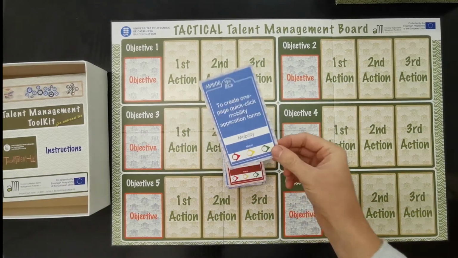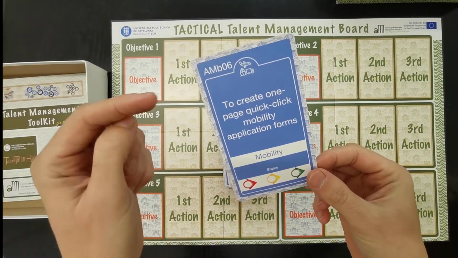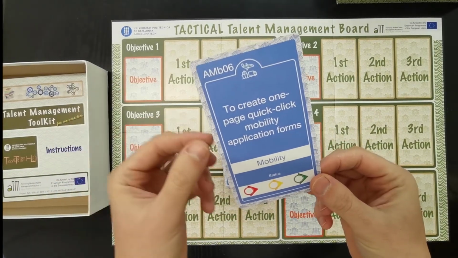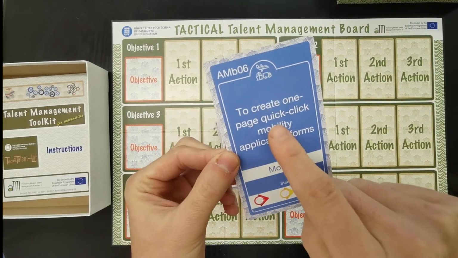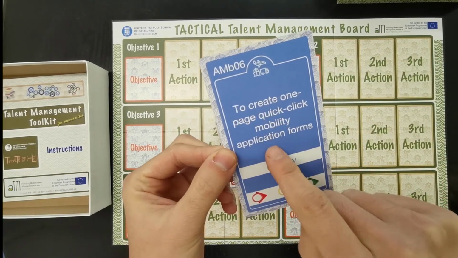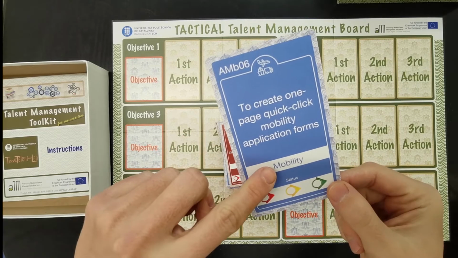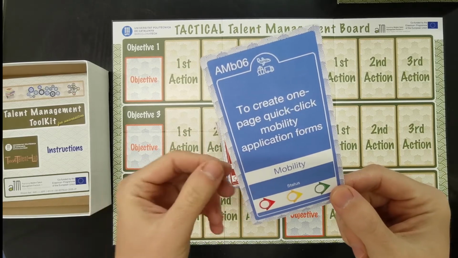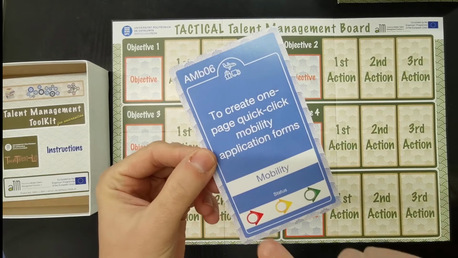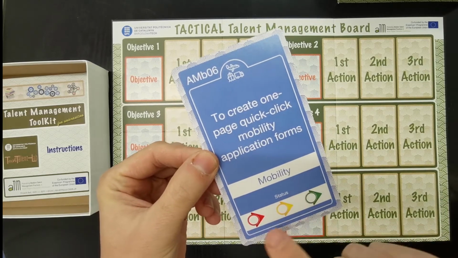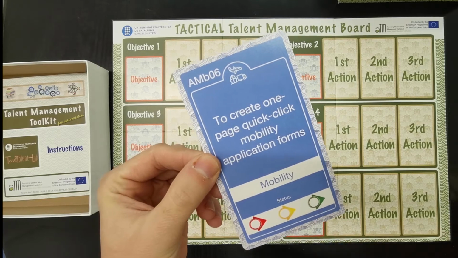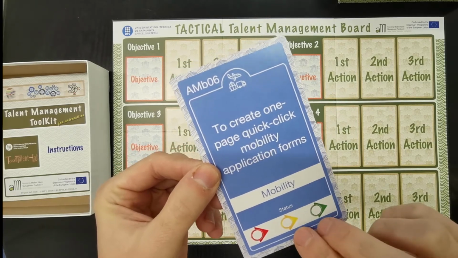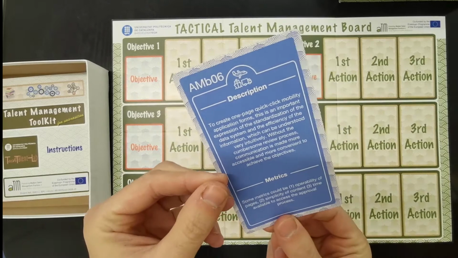To start, we have a unique ID in the top left of the front of the card. In the top center, we can see the icon of the talent management practice. Below the talent management practice icon, we have the card's action. And below it, we also have the name of the talent management practice. Finally, we have 3 circles at the bottom, one in red, another in yellow, and the other in green.